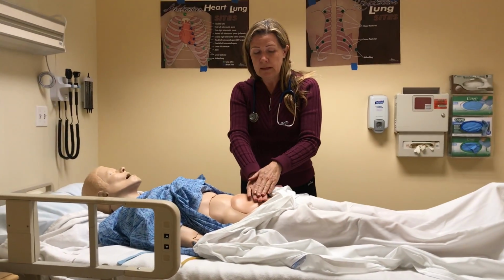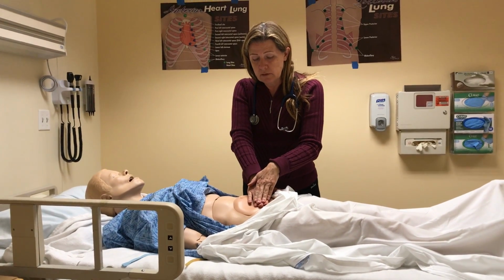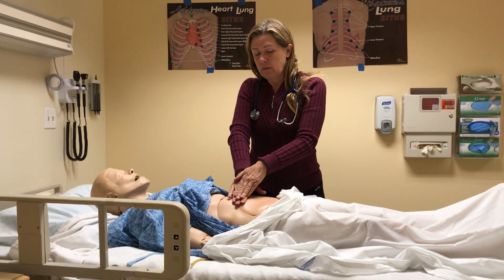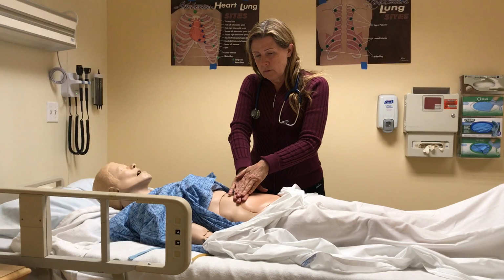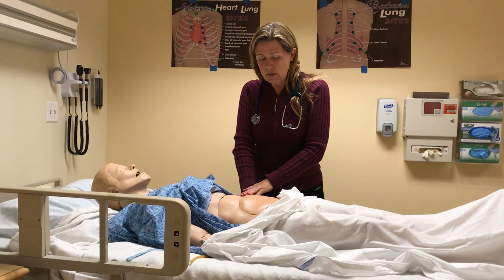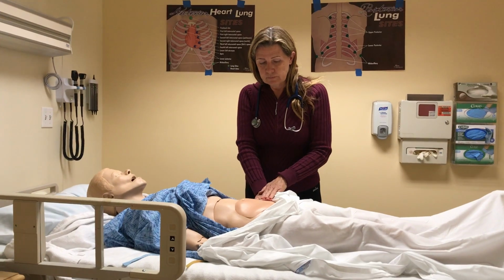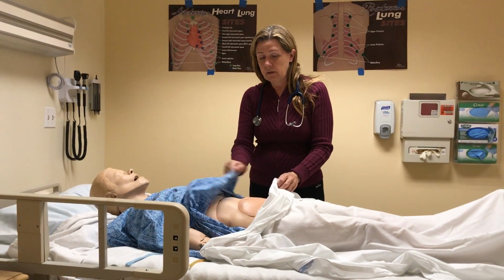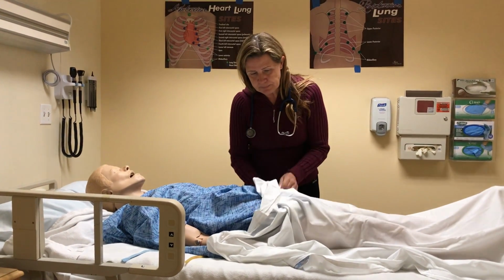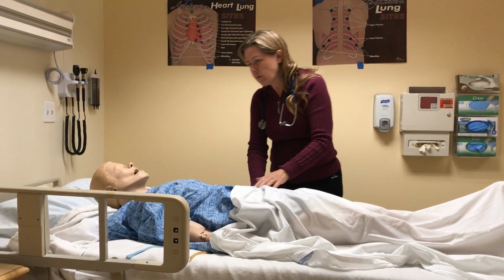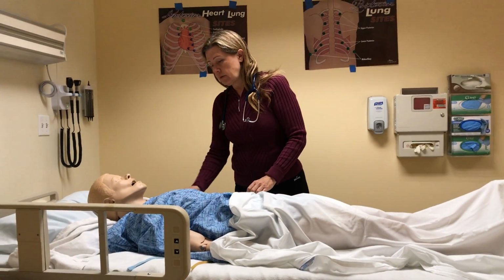And now I'm going for the deep palpation, about 5 centimeters, and I'm feeling the organs of the abdomen, liver and spleen. Okay, there's no complaint here. So now I will move on to the extremities.